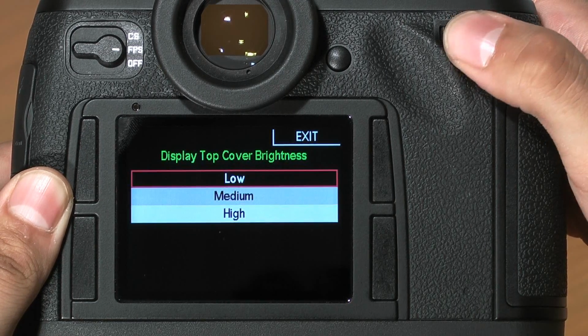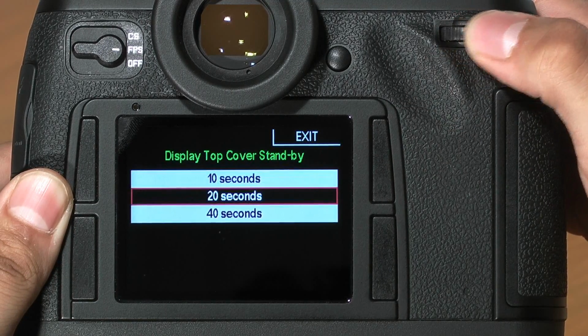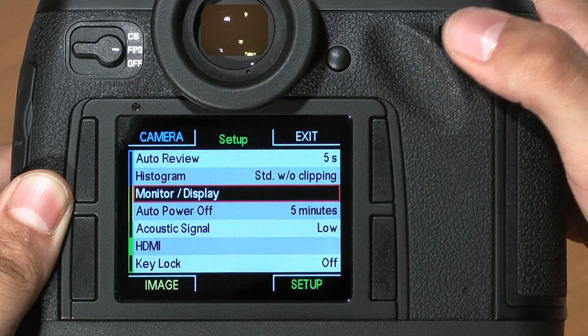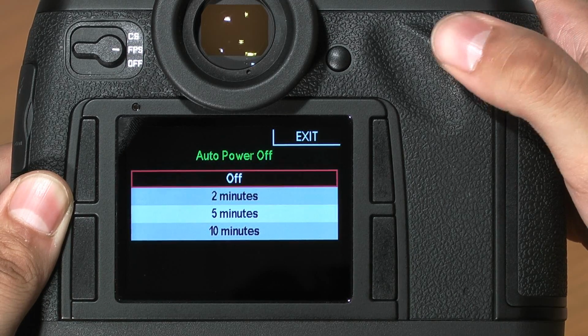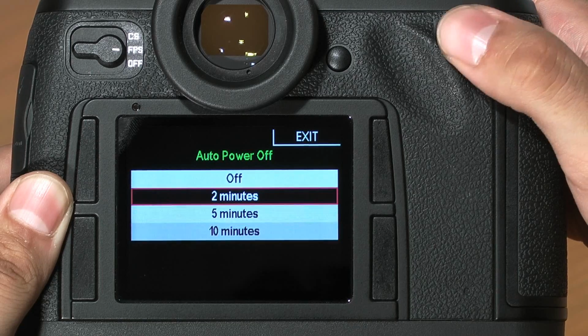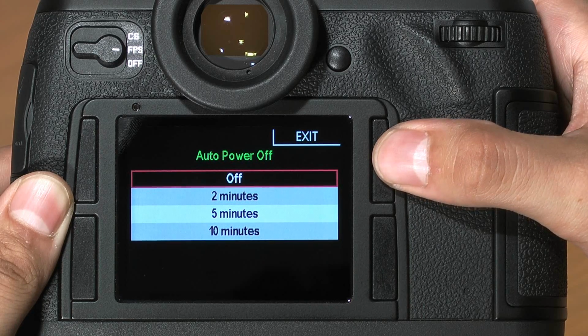brightness, low, medium, or high, and the standby time, which is how long the screen on the top will stay on before going blank. Auto power off will tell the camera when, if at all, to fall asleep after a period of inactivity. You can select 2 minutes, 5 minutes, 10 minutes, or off. But be warned, if you have it set on off and you leave it in your camera bag powered on, it will stay on until the battery is drained.